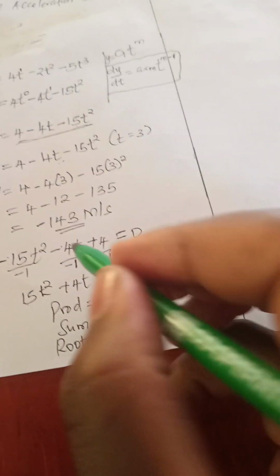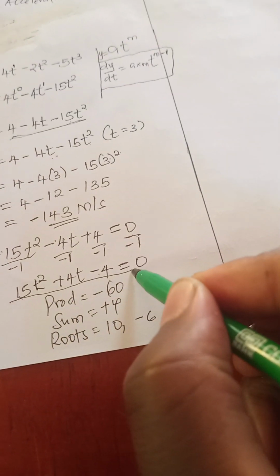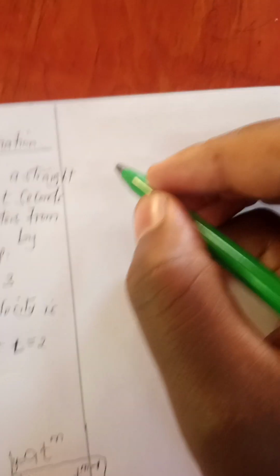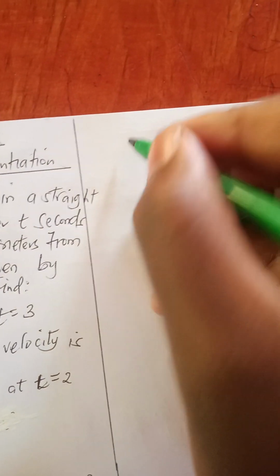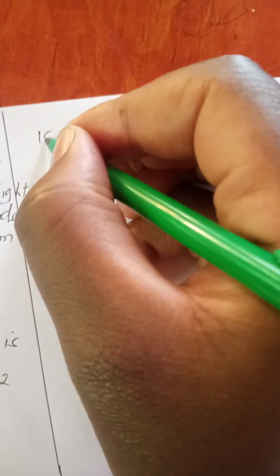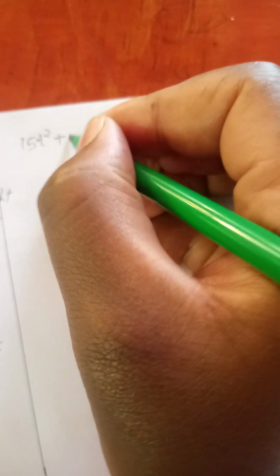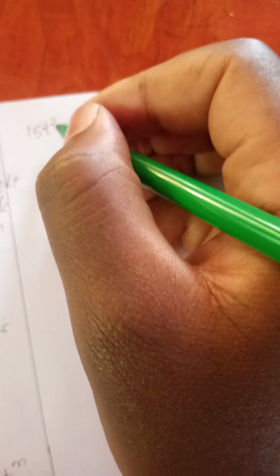So then you come and rewrite this equation. It becomes 15t squared plus 4t minus 4. Now we will need to expand 4t, the middle term.